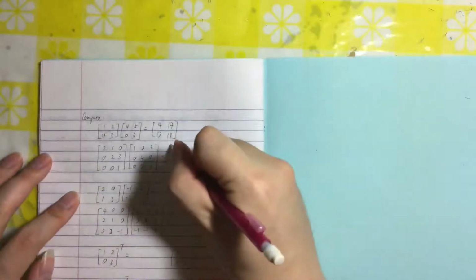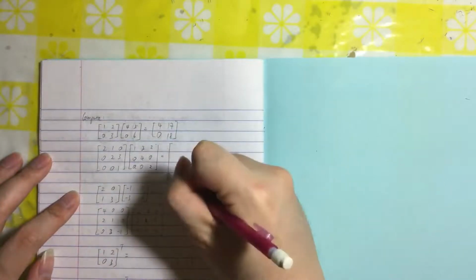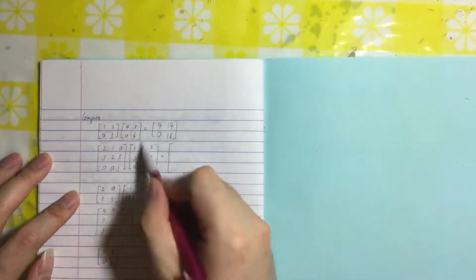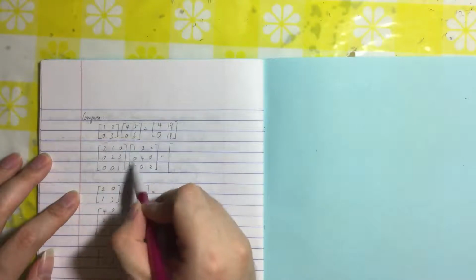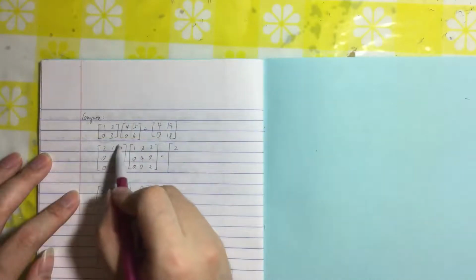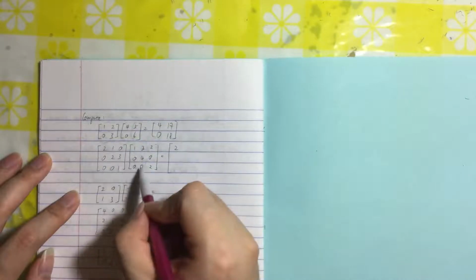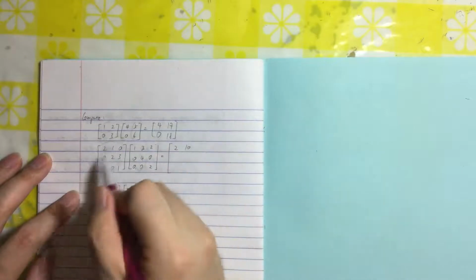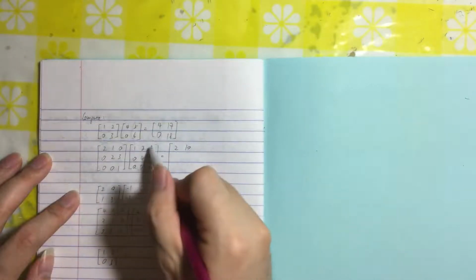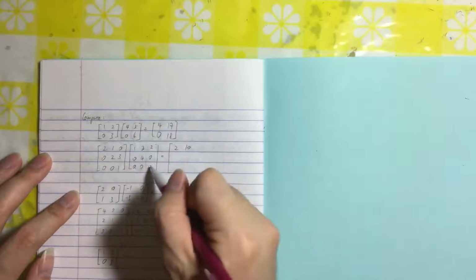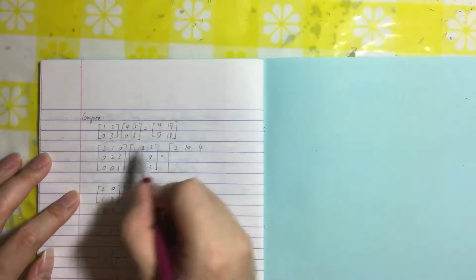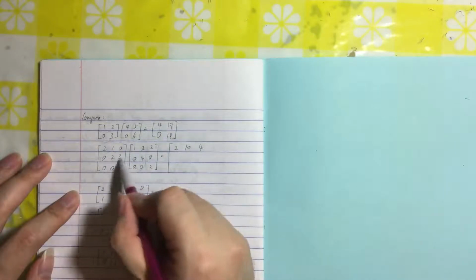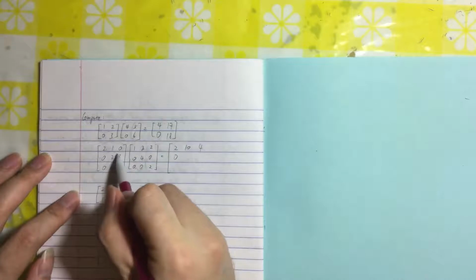Next example, when we multiply matrices, use row times column. Row times column, 2 plus 0 plus 0 is 2. Next, row times column, 6 plus 4 plus 0 is 10. Next, 4 plus 0 plus 0 is 4. Next, 0 plus 0 plus 0 is 0.